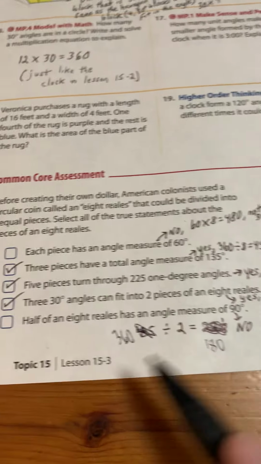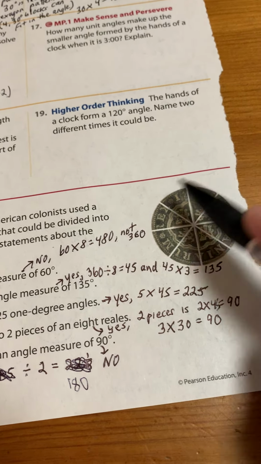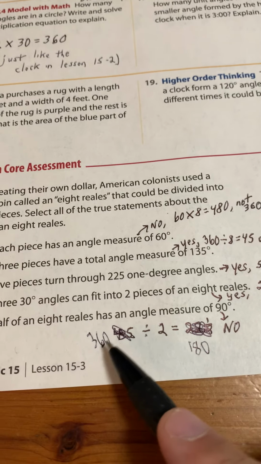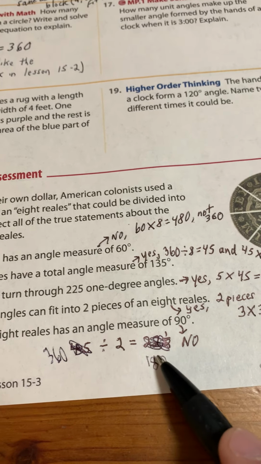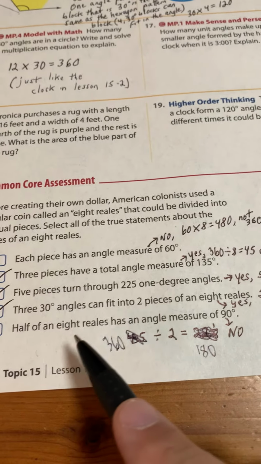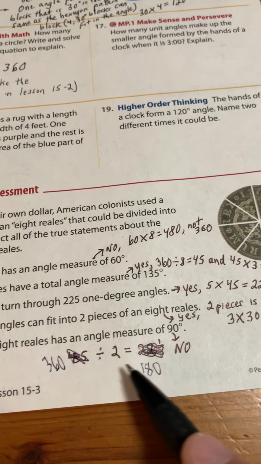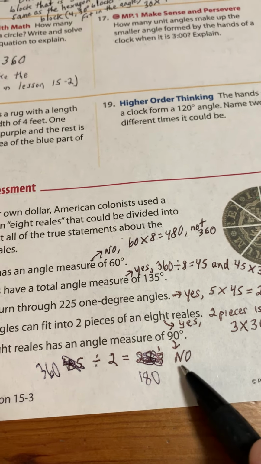Okay. So half of an 8 reels, I thought they were talking about one piece. They're talking about this whole thing is called an 8 reels. Half of this, so 360 divided by 2 is 180. Okay? They say that that's 90. So the answer is no. Half of an 8 reels has an angle measure of 90? No. Half of an 8 reels is 180, not 90. So the answer is no.